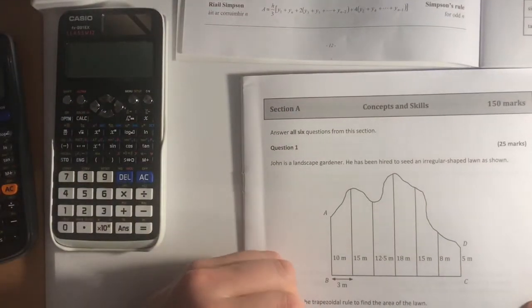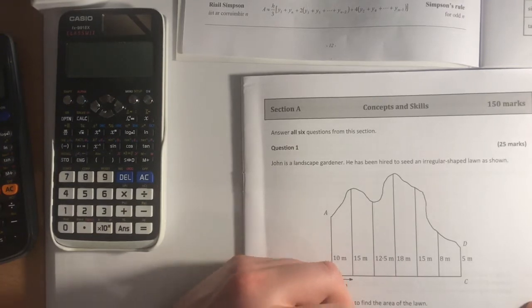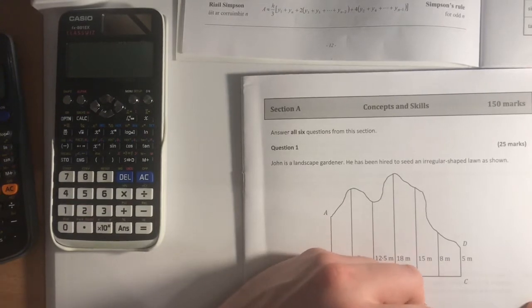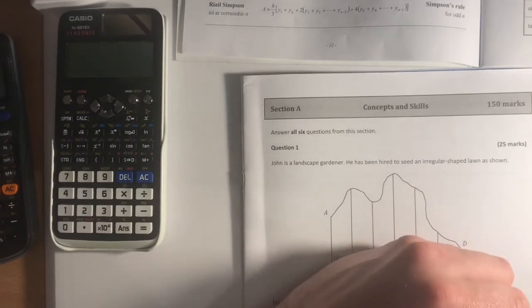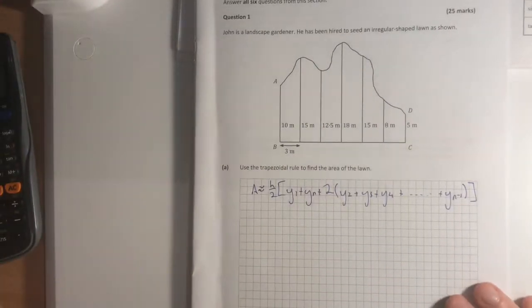So it's going to be A is approximately equal to h over 2 into y1 plus yn plus 2 times y2 plus y3 plus y4 plus dot dot dot plus yn minus 1. So that's the formula we're going to use. Let's think about this.